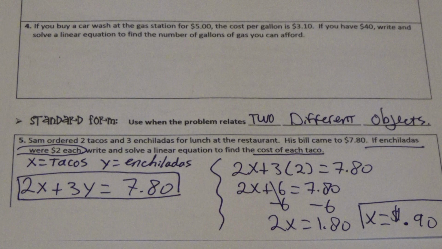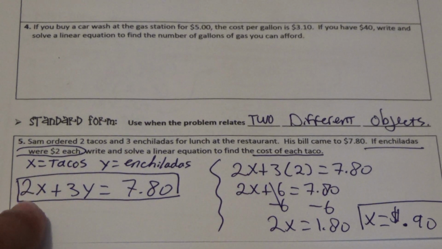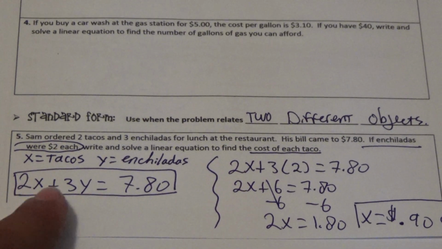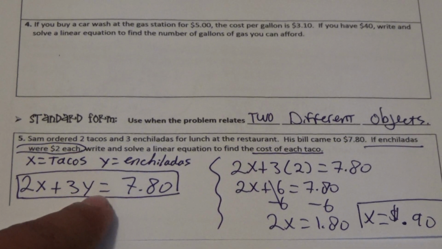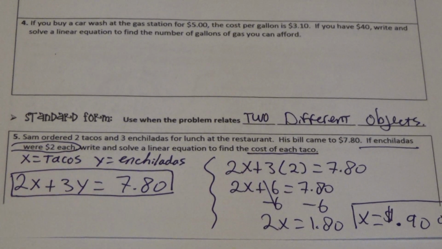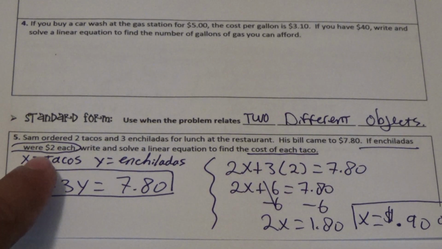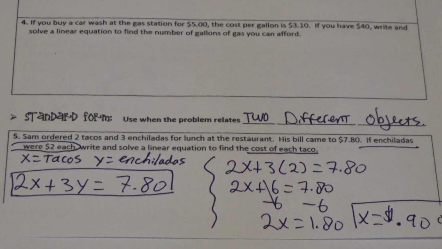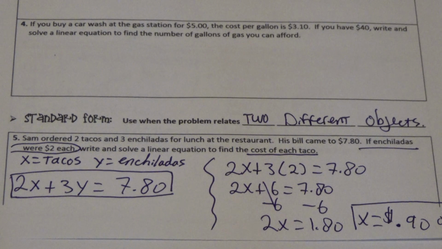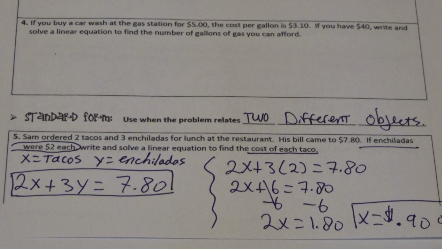So let's check them out. Sam ordered 2 tacos, so 2x, and 3 enchiladas, so 3y. And we know his total bill, when he got out, becomes $7.80. And we also figure out that enchiladas were $2 each. How do we know that? It's given over here in the problem. Now I want to know how much each taco costs.